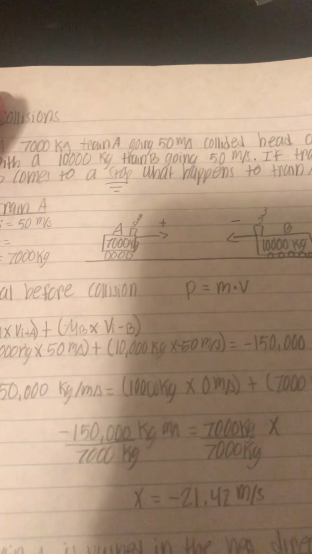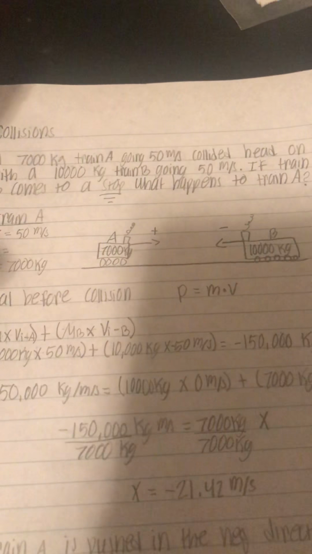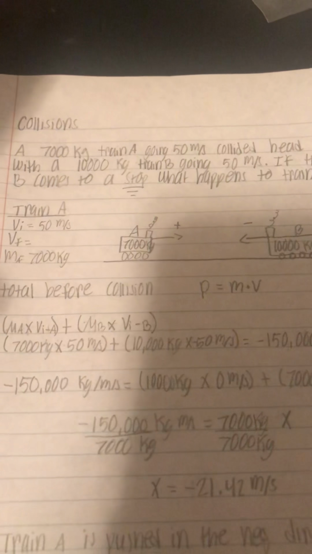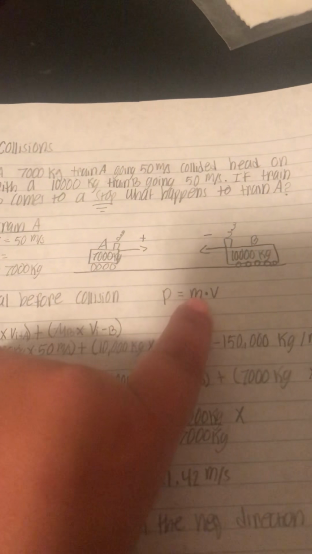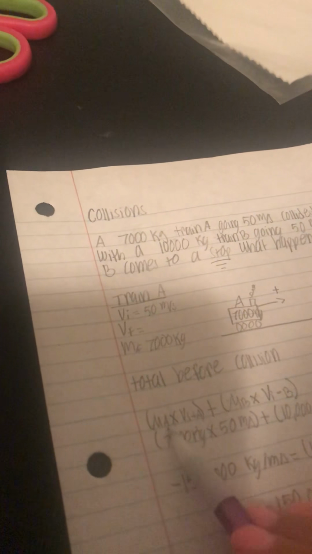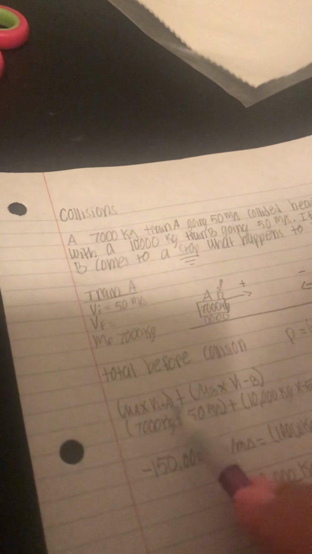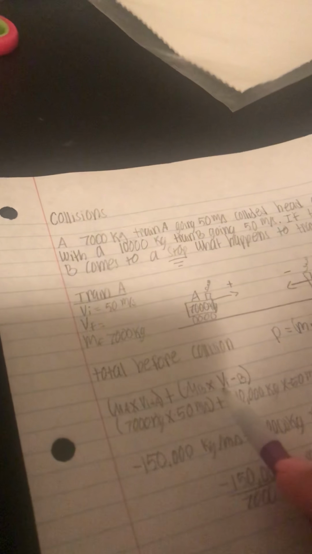So the first thing I need to do to figure out what happens to train A is get the total momentum before the collision. So I'm going to use momentum equals mass times velocity, which I have two, so I have to set it up together, and you just add those together. So right here we have mass A times velocity A plus mass B times velocity B.